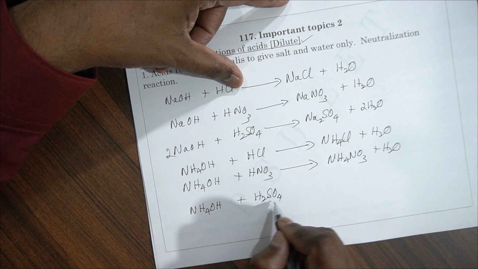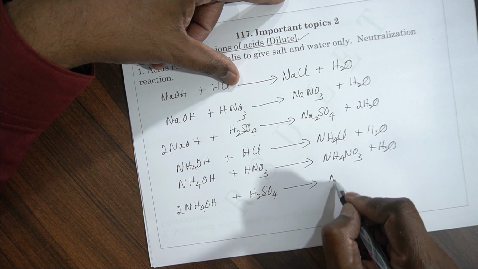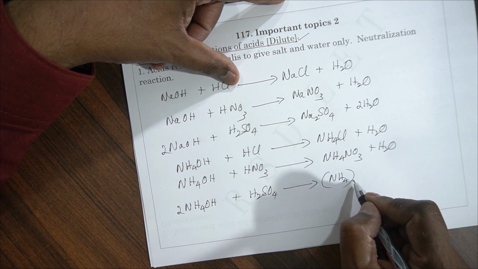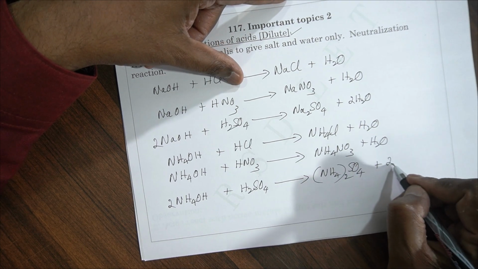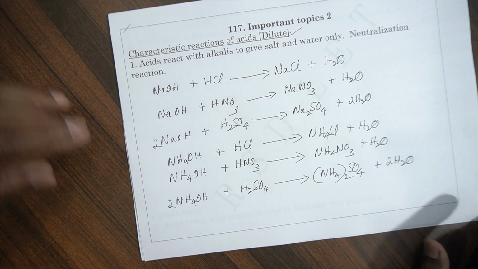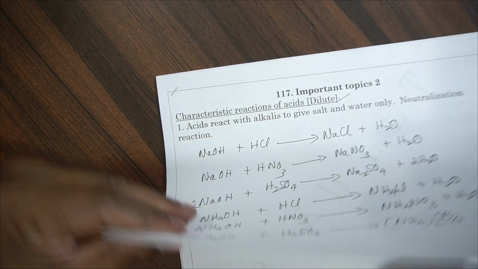As I said, this is a dibasic acid. Two molecules of the alkali will be required. So (NH4)2SO4. Sulfate is divalent, and therefore two molecules of water will also be produced. So this is the first characteristic reaction of acids. These are important.